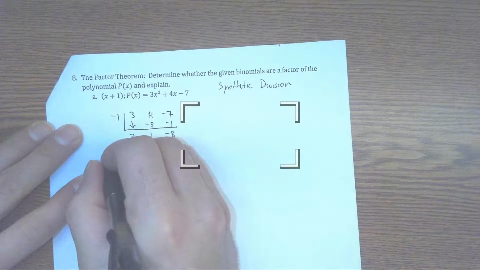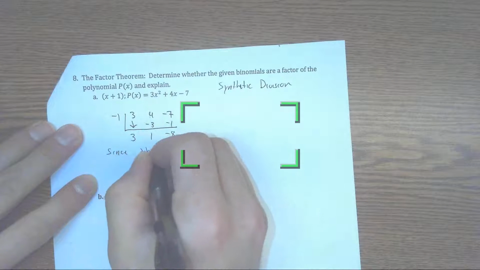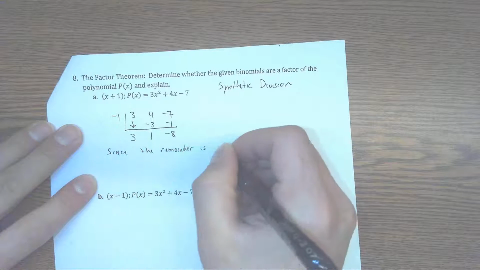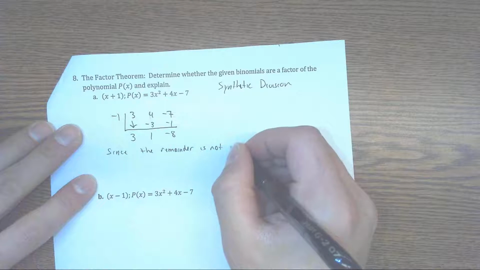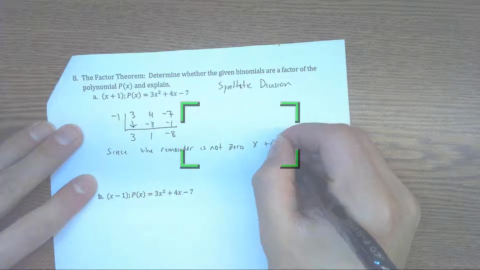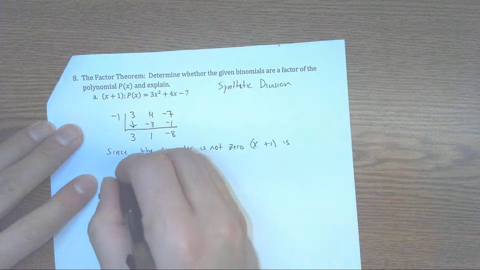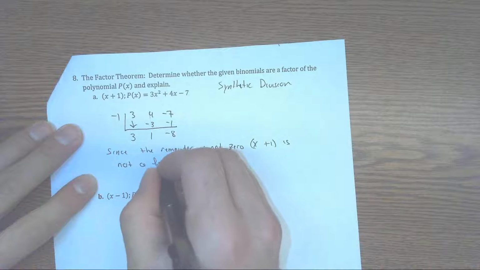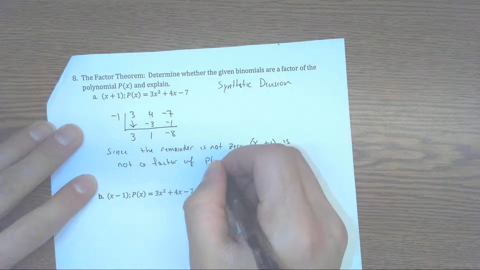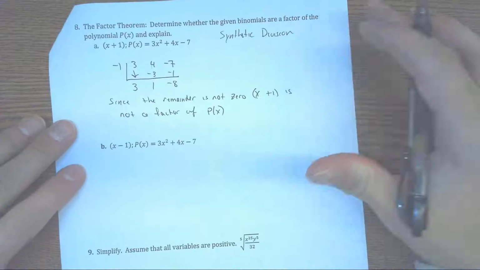So since the remainder is not 0, x plus 1 is not a factor of p of x. Right, so that's the next one.